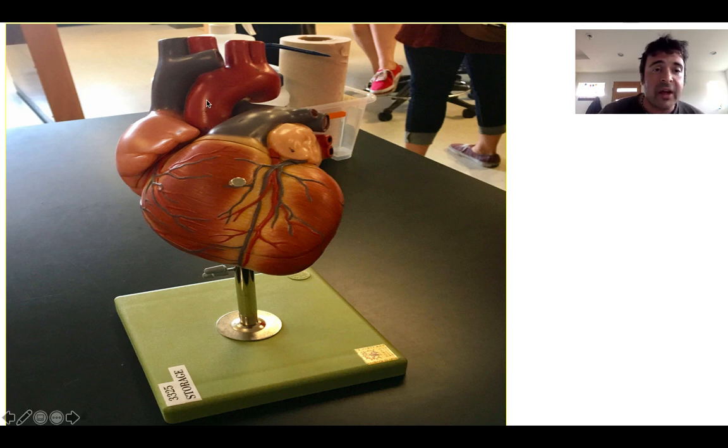Here we have the ascending aorta. Here we have the aortic arch. If I ask you to identify the vessel indicated by the pointer, that is the ascending aorta. It is not just the aorta. If I ask you to identify the vessel indicated by the pointer, that is the aortic arch. And one of my favorite things to ask about the aortic arch are the three branches coming off the aortic arch. It's like an A, B, C type question.